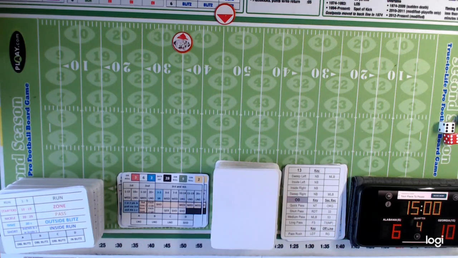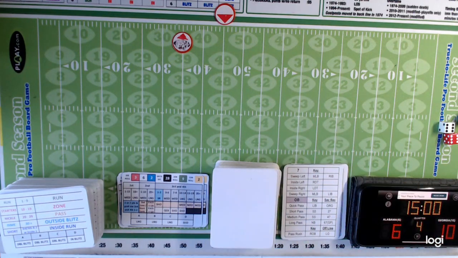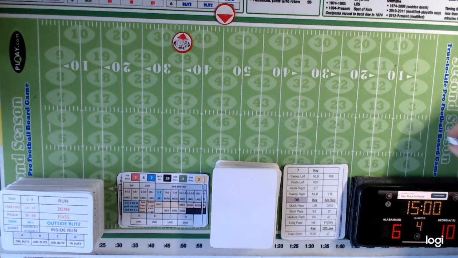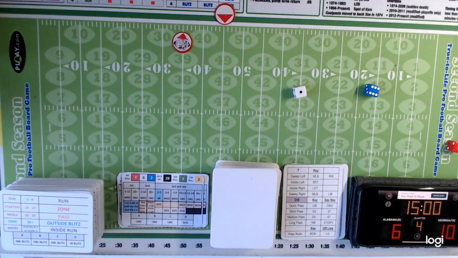And at 2nd and 9, we're looking for a medium pass to Julio Jones. And Julio Jones here, so it's a medium pass against a zone defense, and that will give us a +1 - 1 for the defense. Let's see how Wilson does this time. 1-1.